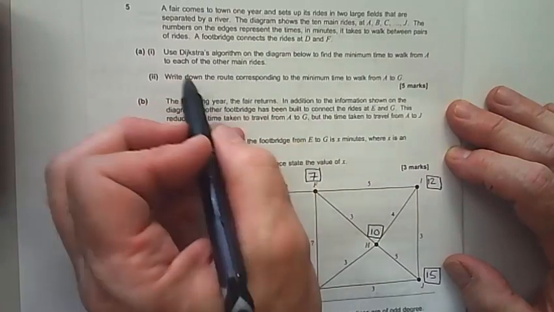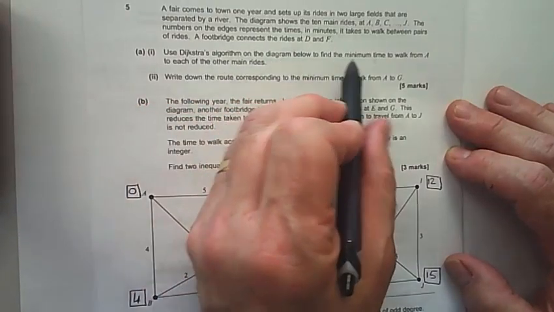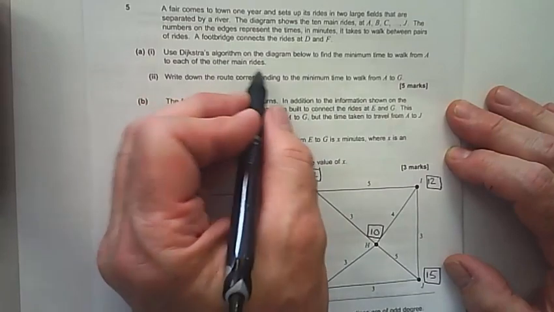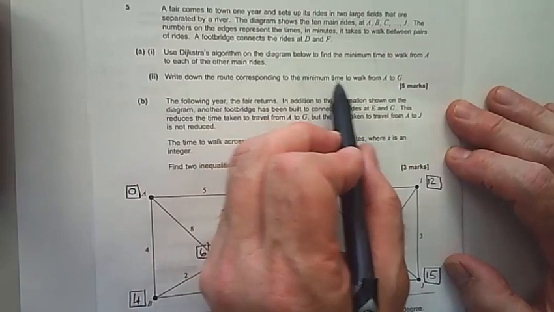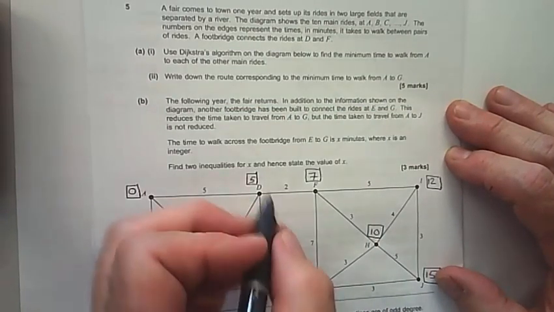So the first part of the question, find out the minimum time to walk from A to each of the other rides. So we've done all that. Write down the route corresponding to the minimum time to walk from A to G. That's 13.